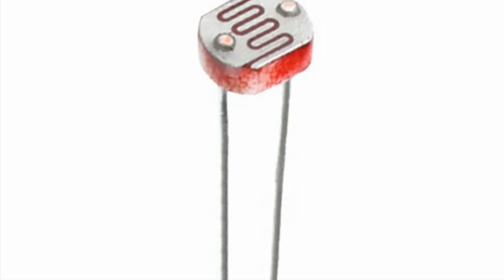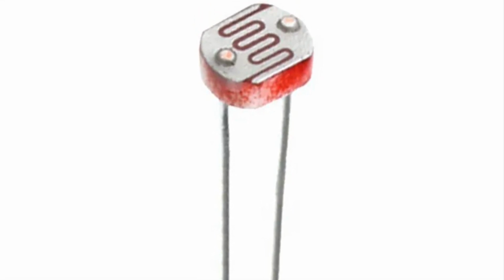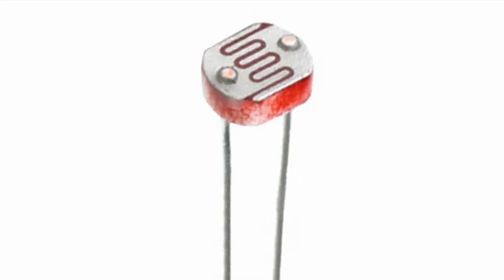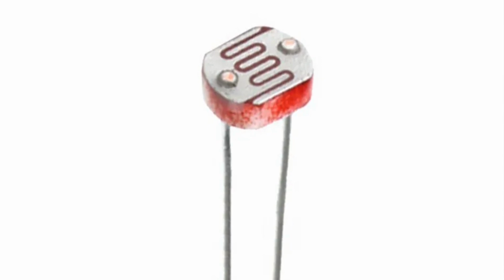The one I used specifically targeted laser light, meaning that it wouldn't be interfered with by other sources, but I decided to stick with LDRs for the sake of simplicity.